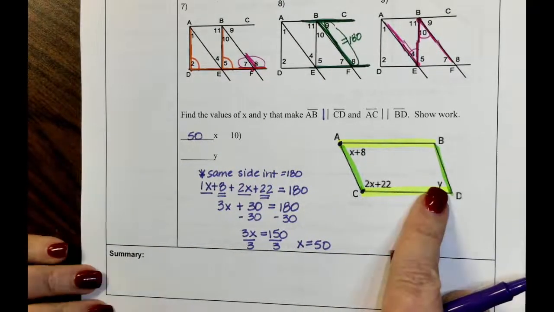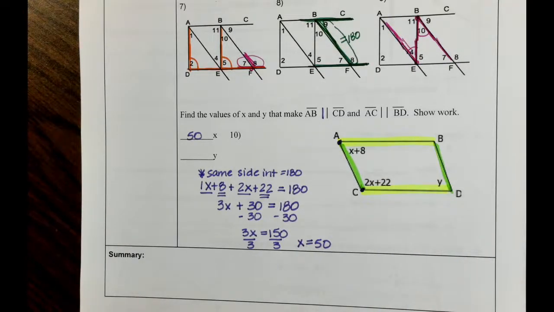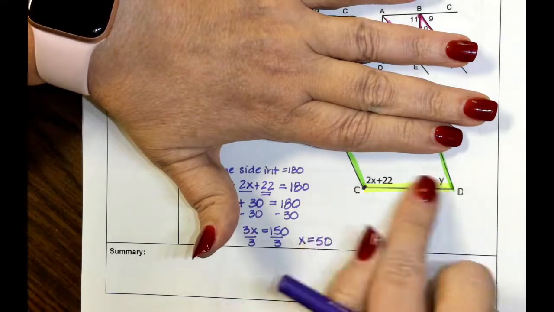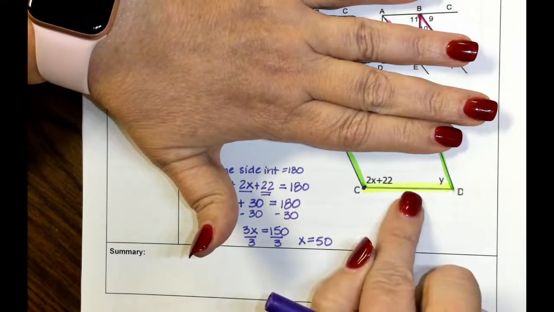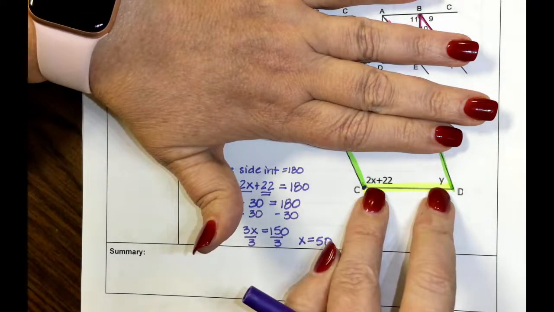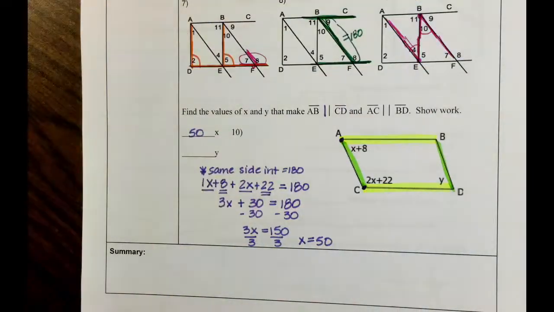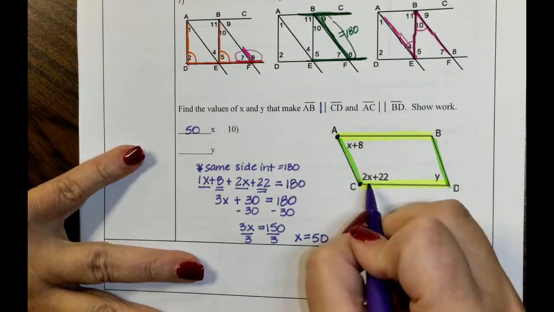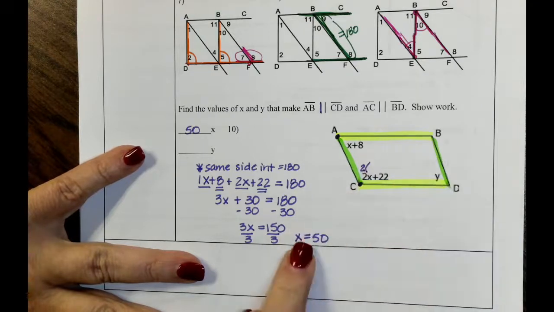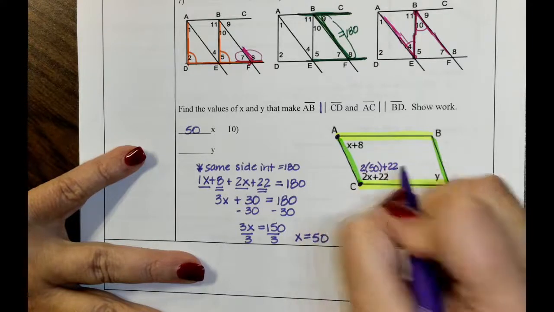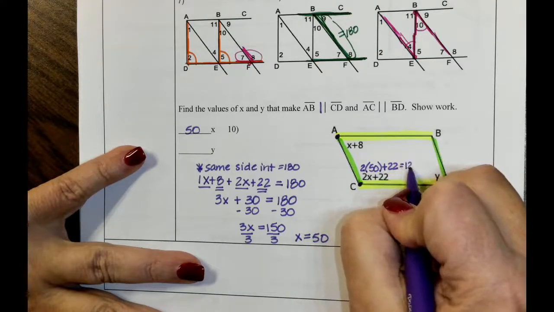Or I could go ahead and find out what this is. 2 times x, we said x was 50. Everywhere in the problem, x is 50, plus 22. That means that this angle is 122 degrees. This angle right here is 122 degrees because that's what you get when you substitute in that 50. So 122 plus the angle at y is equal to 180. So if we subtract 122 from 180, you get that angle y has to be 50.